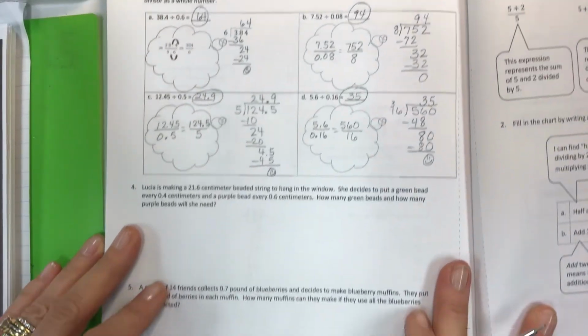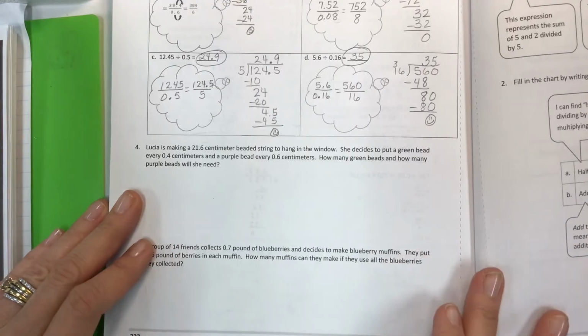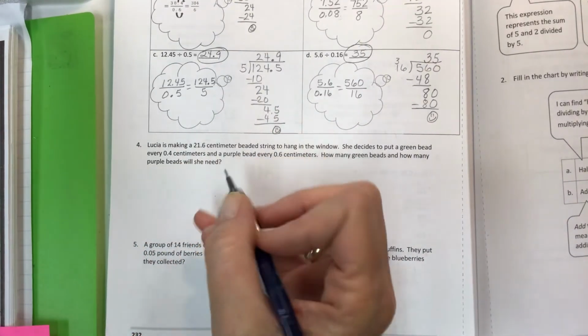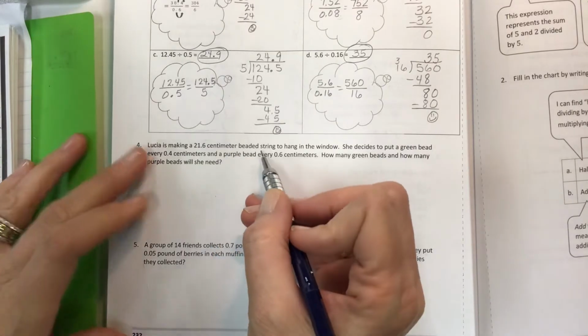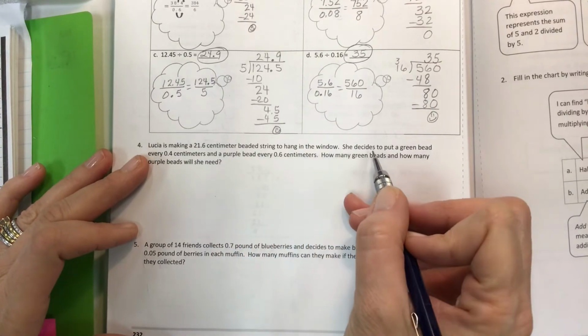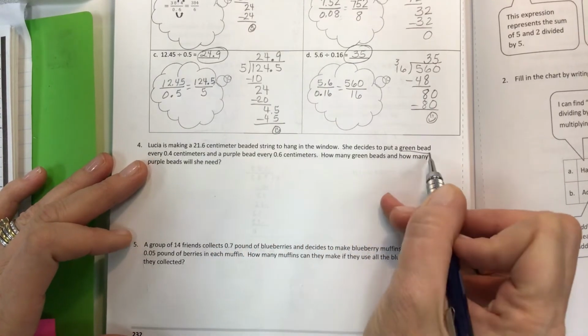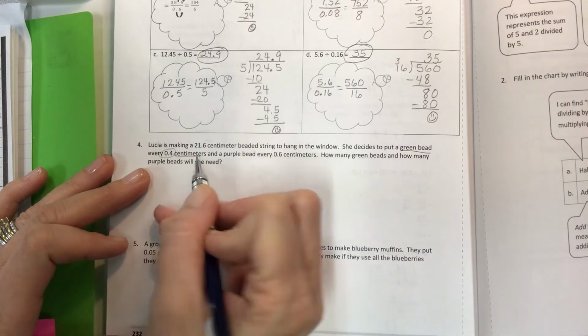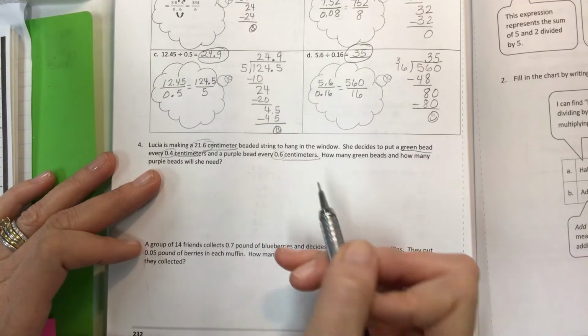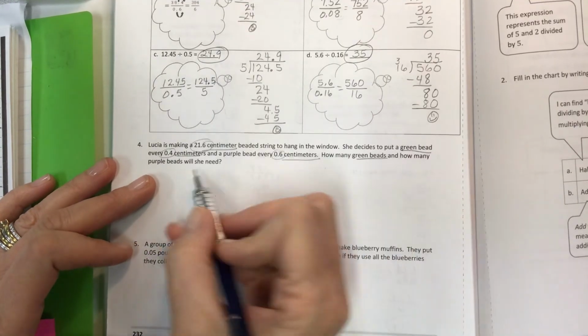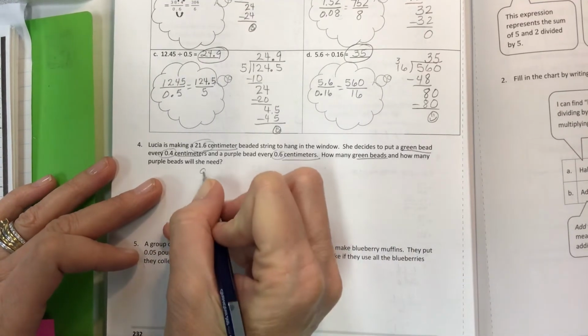And that brings us to our word problems for today. Lucia is making a 21 6/10 centimeter beaded string to hang in the window. She decides to put a green bead every 4/10 centimeters out of this total and a purple bead every 6/10 centimeters. How many green beads and how many purple beads will she need?